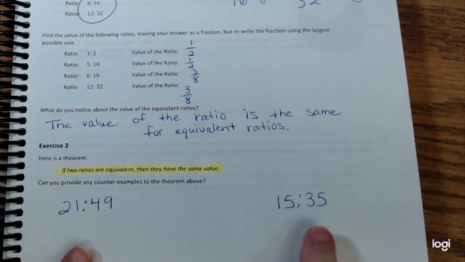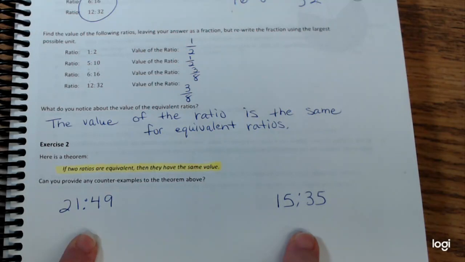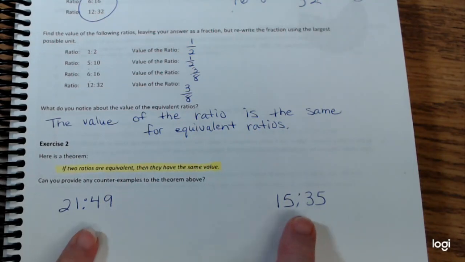If you look at my two ratios, right now they do not look equivalent. The numbers aren't the same. I would like for you to see if you could find the value of these two ratios. Find the value. Remember, value means to reduce the fraction.